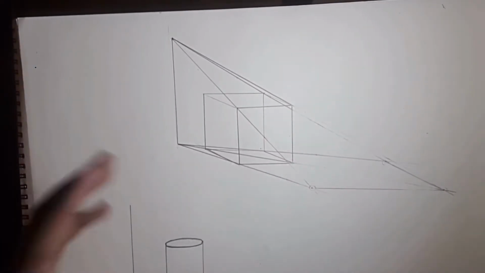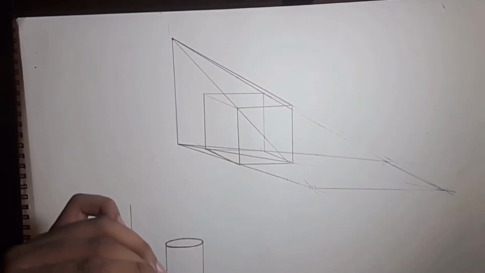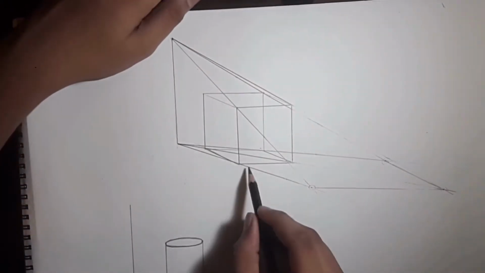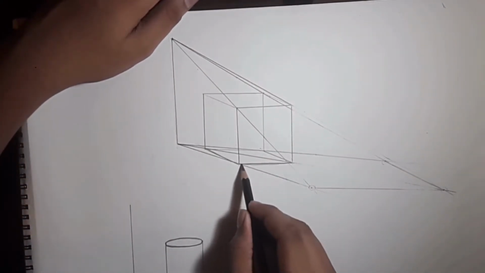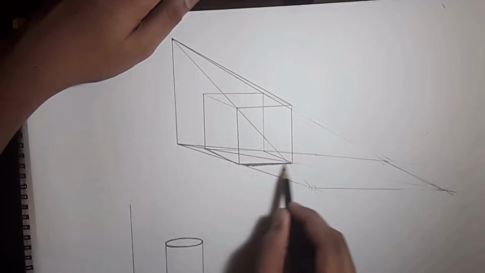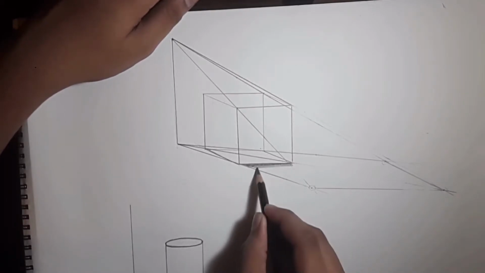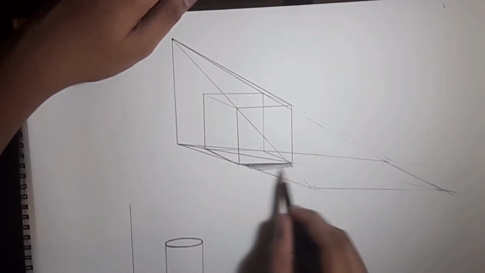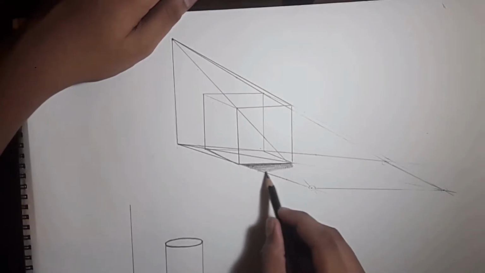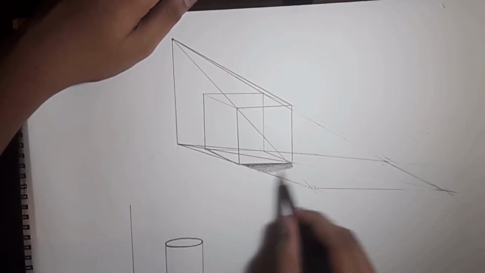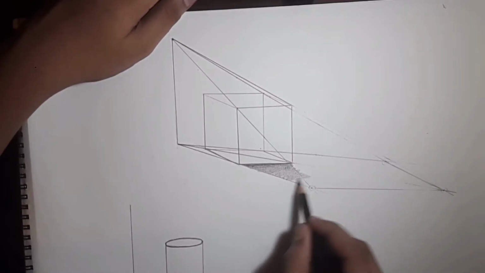Erase all the unnecessary parts that you have in your drawing. Now I'll use a 6B or a 4B pencil to do the shading. The shading near the object will be very dark and will decrease in darkness towards the outer edges of your shadow. So as you shade, decrease the pressure on your pencil as you move outwards.